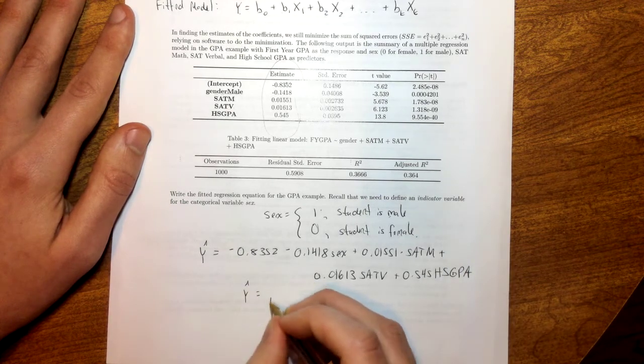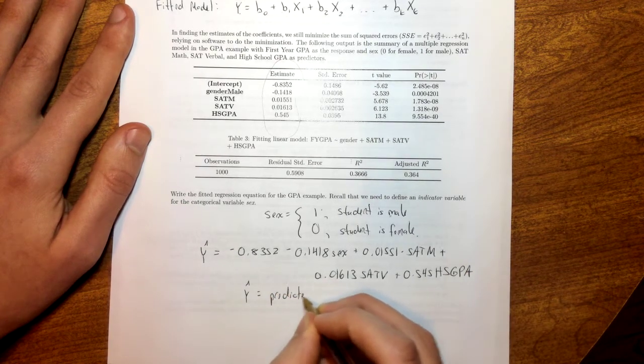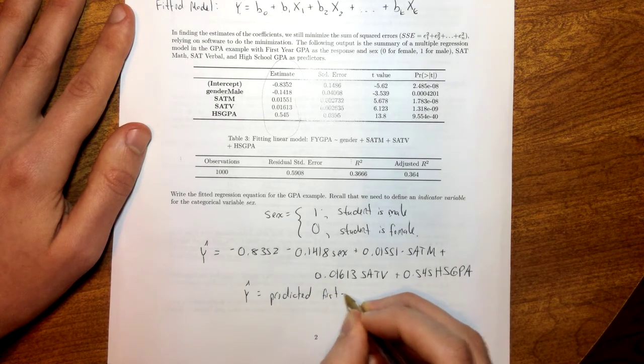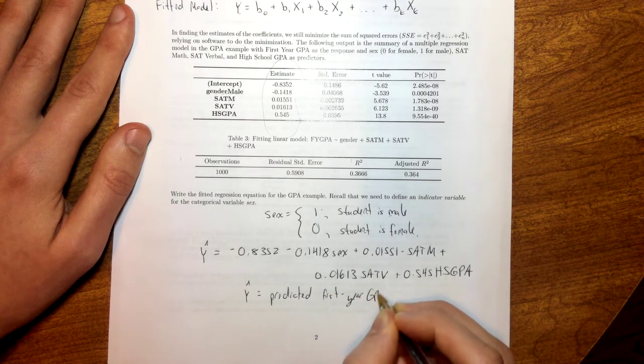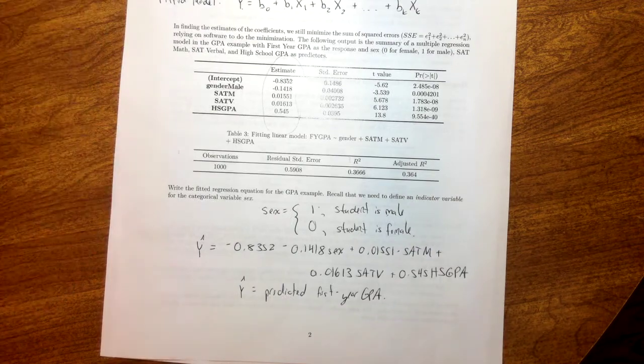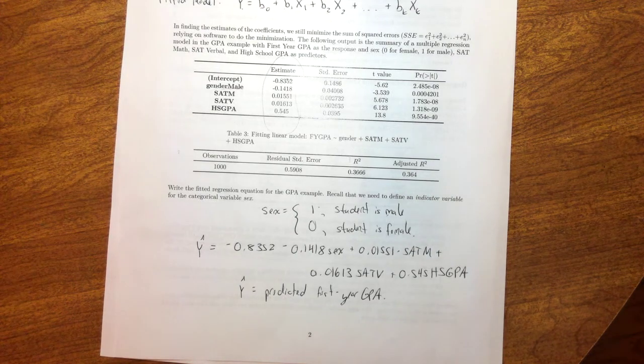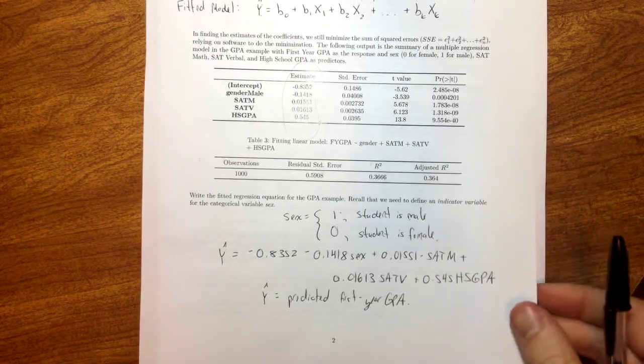Where our y hat is our predicted first year GPA.